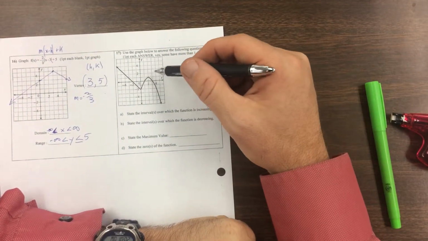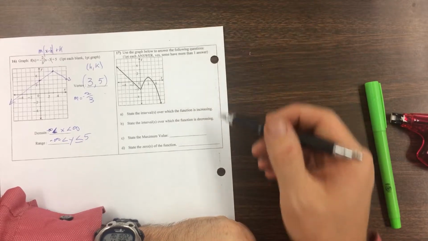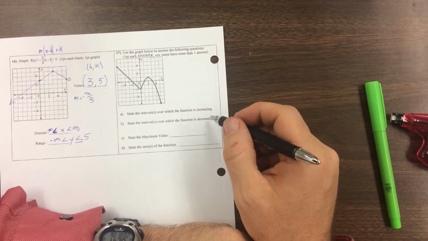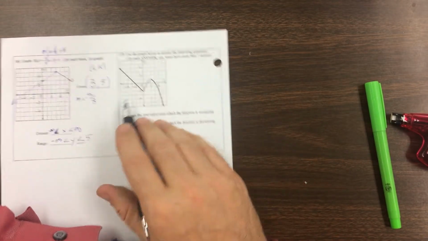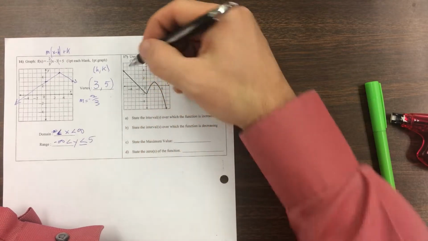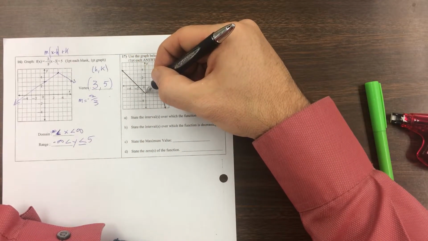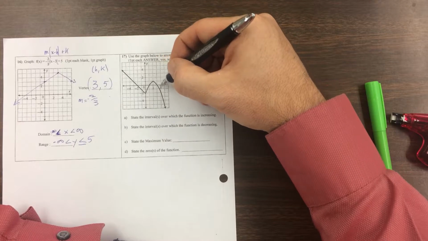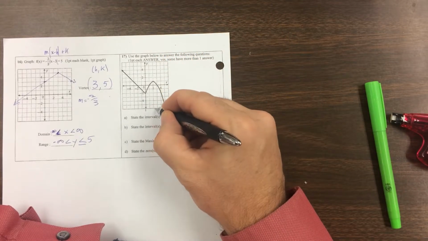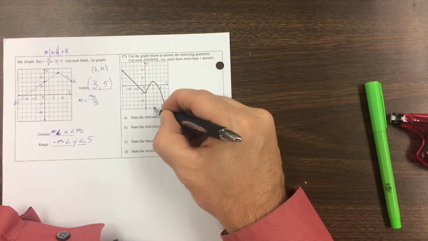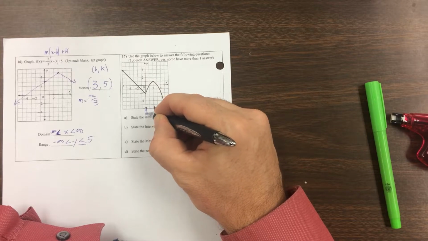All right, kind of a funny looking function. State the interval over which the function is increasing. So we can see that as we're going from here, it's going lower, right? It's going down, down, down, down, down, and then it goes up, and then it turns around and goes down. So here's where it's increasing, right? There, increasing.